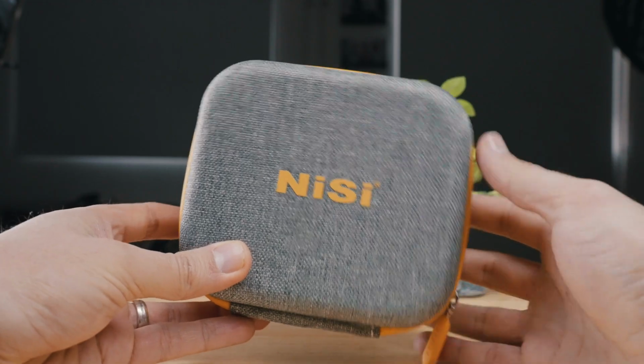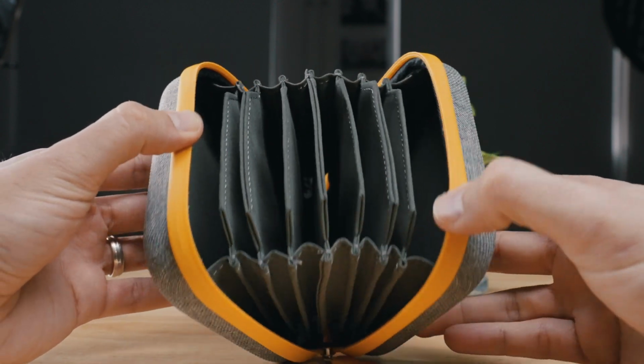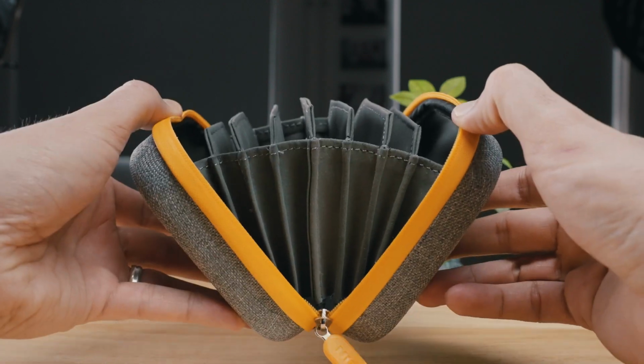That brings me to the next point, and that's the actual case. They give you this case, which is sturdy, rugged, small, compact. It is actually pretty cool. I like the design of the NiSi cases because they do protect your gear very well. It really is sturdy, but they don't take too much space. And when you open them, you have a way of seeing your filters that is actually very, very easy and very convenient.